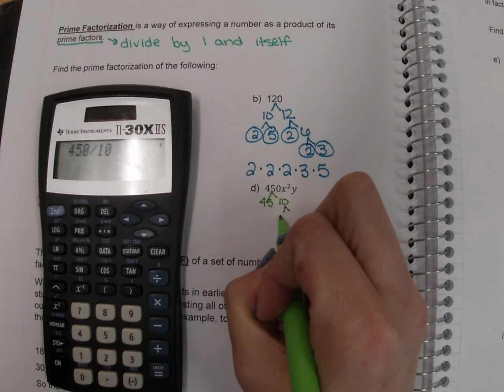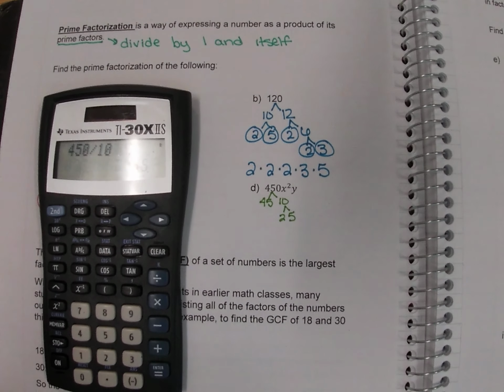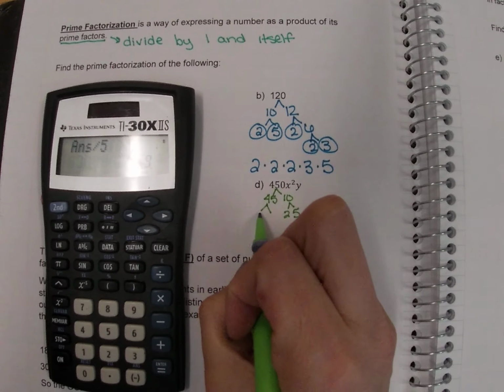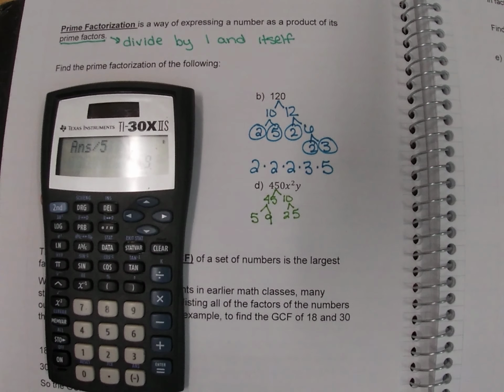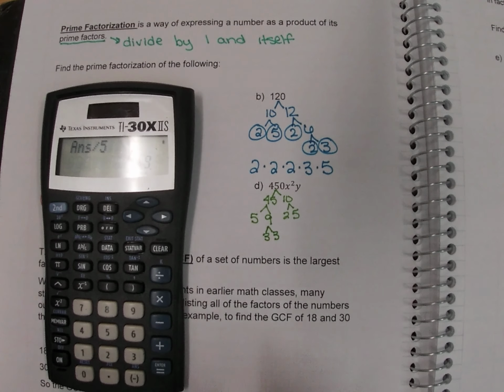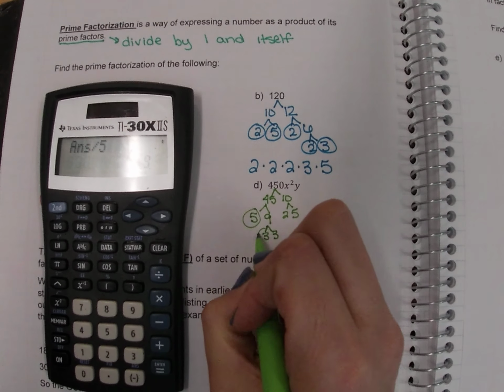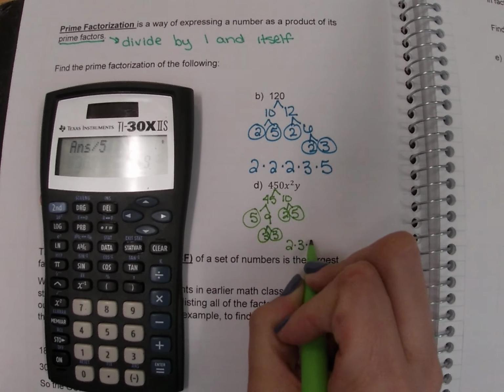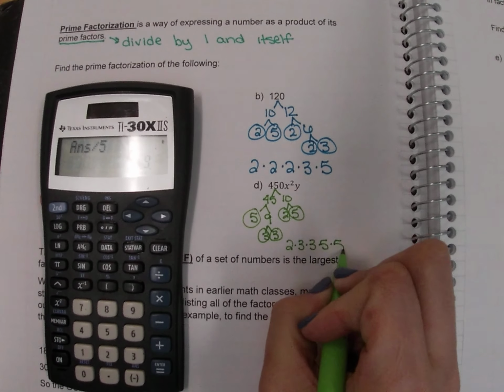Okay, maybe you then know that 10 splits into 2 and 5. 45, it ends in a 5, right? So you could use your calculator to divide that by 5. And 9 will split into a 3 and a 3. So for writing this out, we're picking our numbers that don't have any branches off of it. We'll have a 2 times a 3 times a 3 times a 5 times a 5.